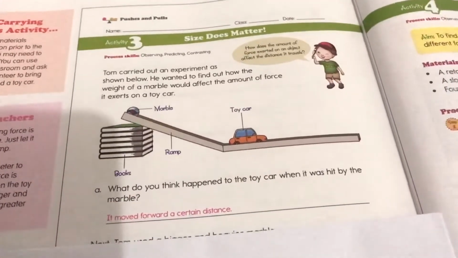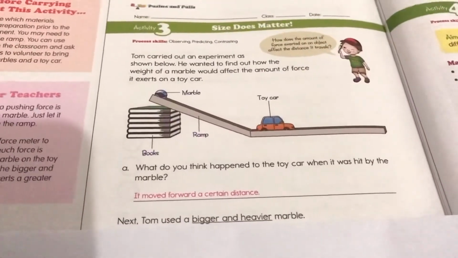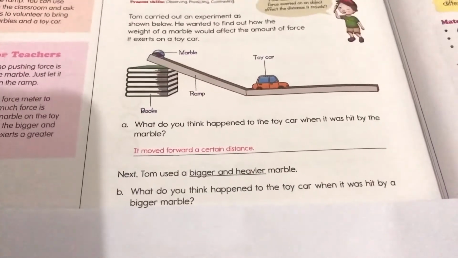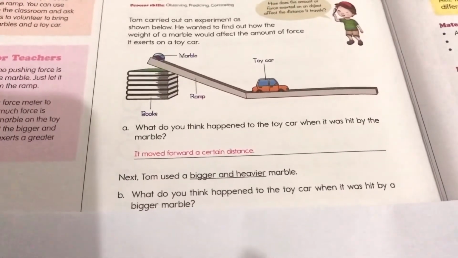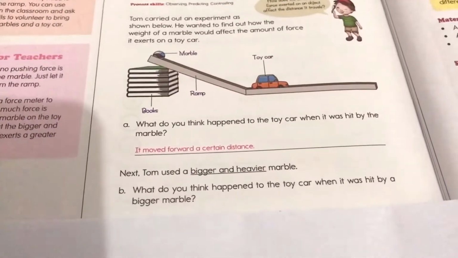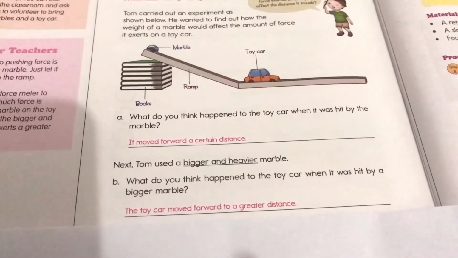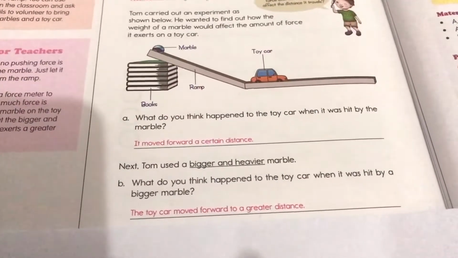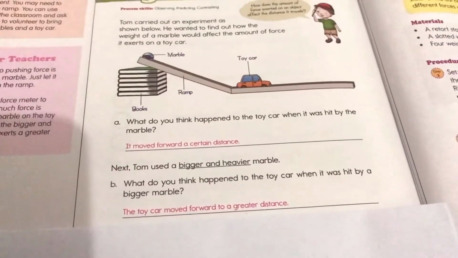And next, Tom used a bigger and heavier marble. What do you think happened to the toy car when it was hit by a bigger marble? What do you think happened when the marble is bigger? So the size of force increased, then the toy car moved forward to a greater distance, or farther away than before, because the bigger and heavier marble exerts more force on the object.